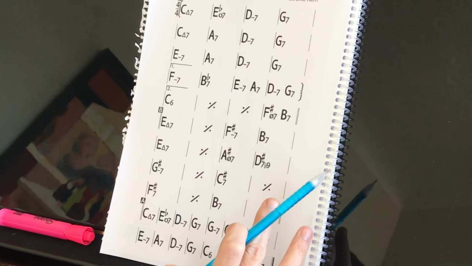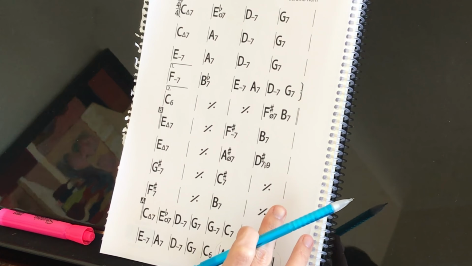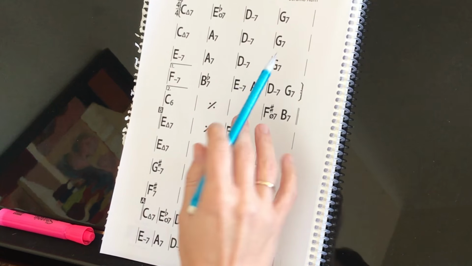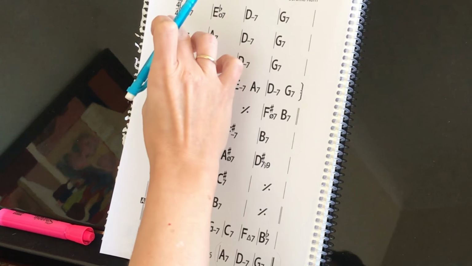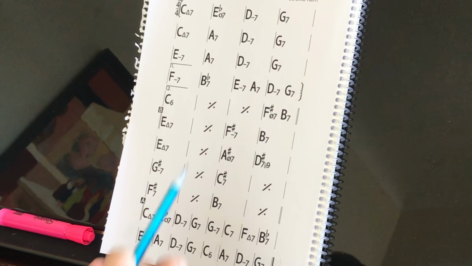So that's the first look that you want to take at it, but now we'll get in just a little more in depth. All right, now that we've determined that the song is in C, it goes to E for a little bit, it goes to G sharp minor for a little bit, and then back to C.